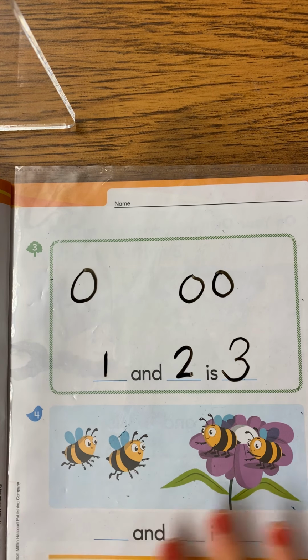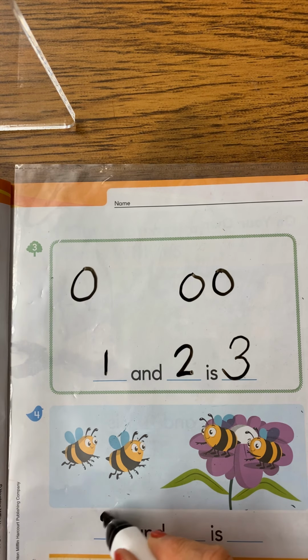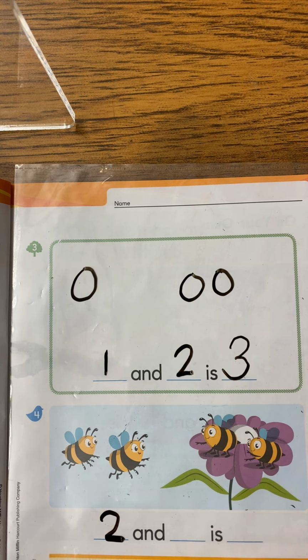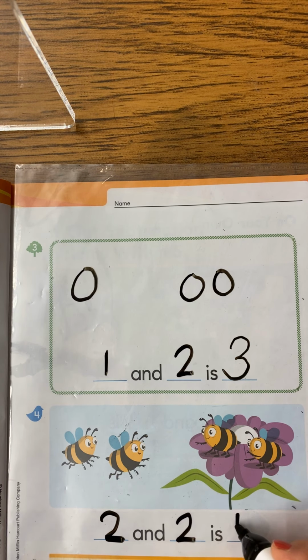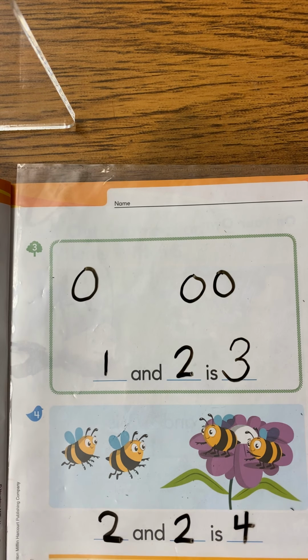So let's take a look at the bottom picture. You ready? How many bees are on the flower? How many bees are flying around? There are 2 here, so write a 2. How many are on the flower? Good, 2 are on the flower. And if you counted them all together, how many are there all together? Very good, 4. Excellent job.